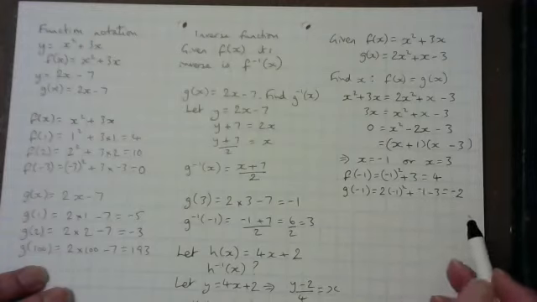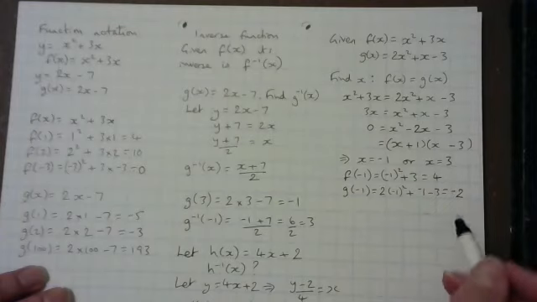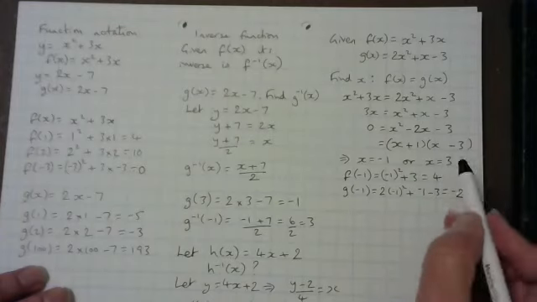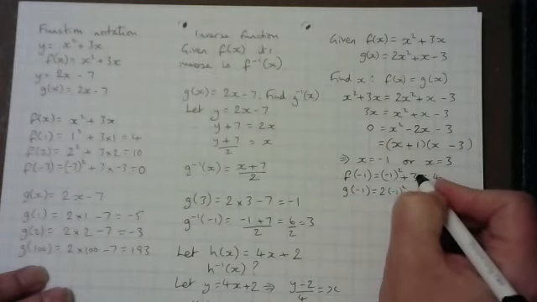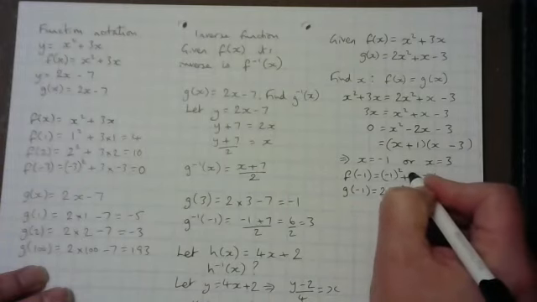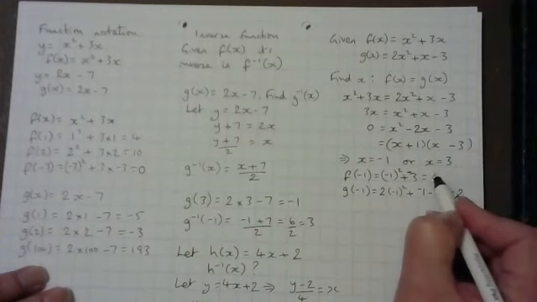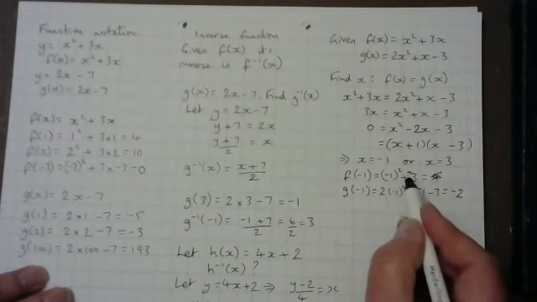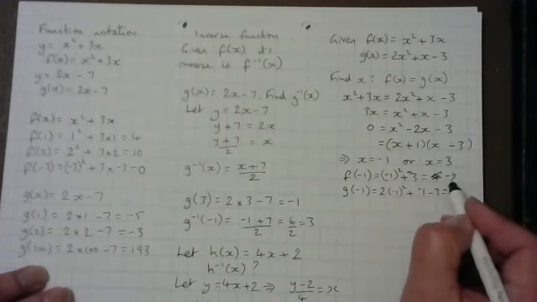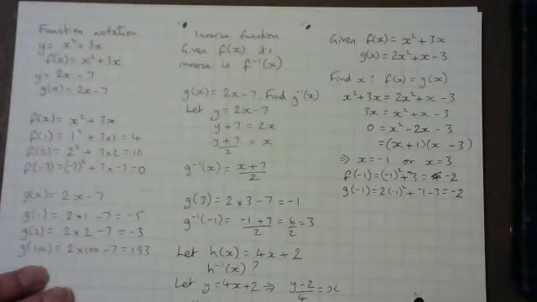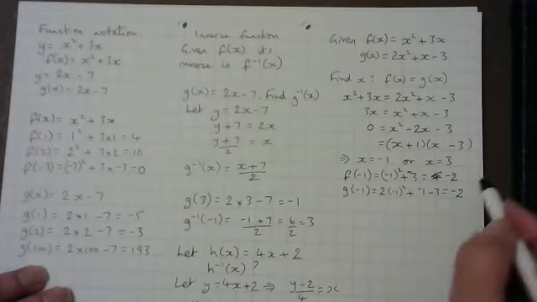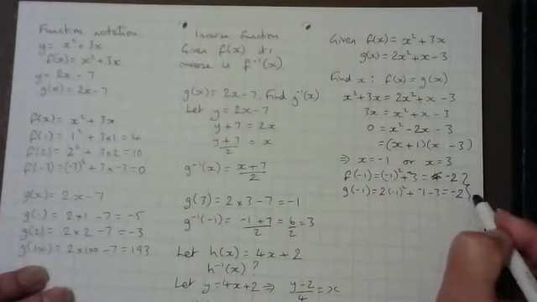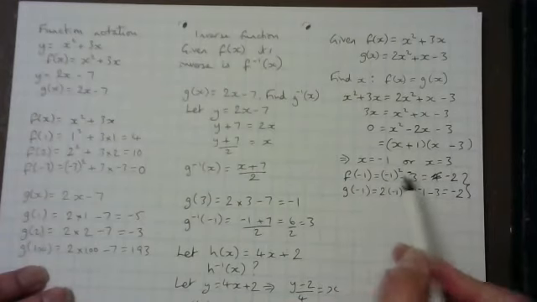Oh dearie me, that doesn't agree with what I said. Excuse my mistake. And g of minus 1 is 2 times minus 1 squared plus minus 1 minus 3, which is 2 minus 1 minus 3, minus 2. So if x is minus 1, they both give minus 2.